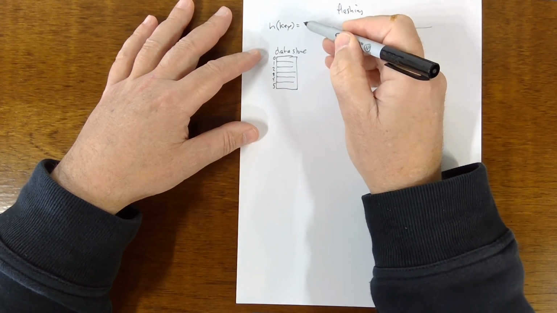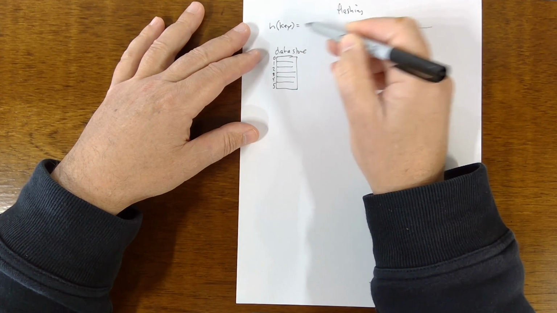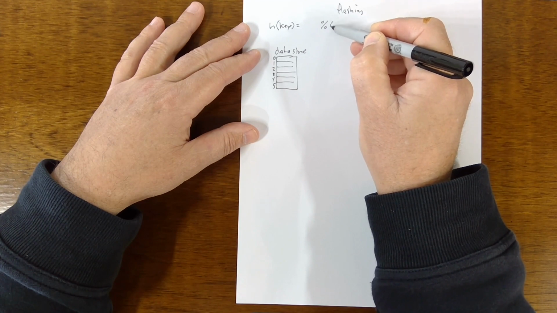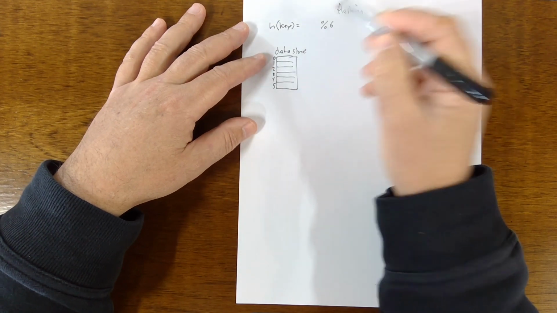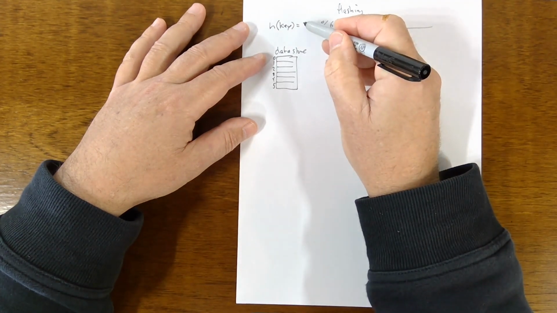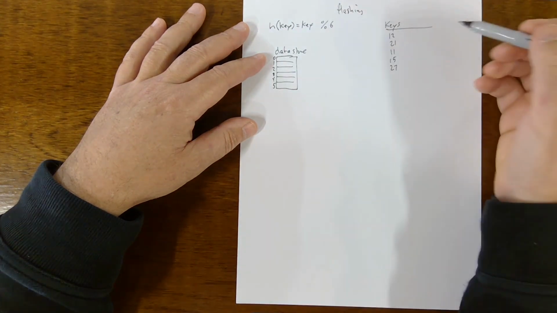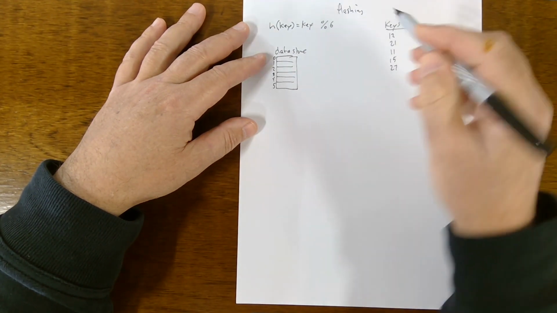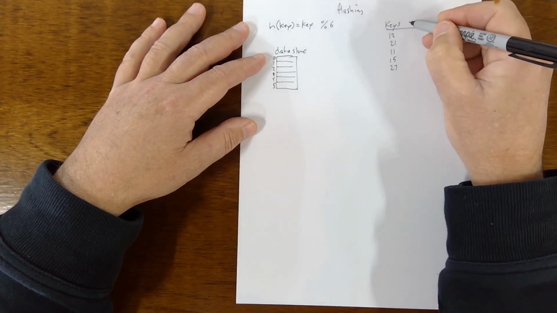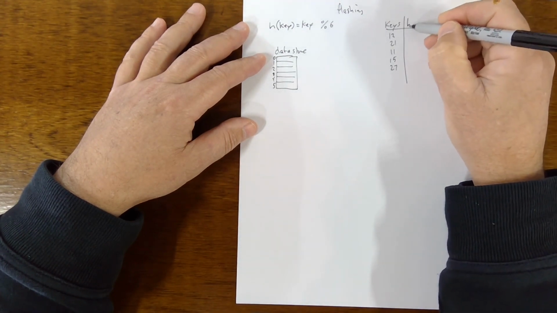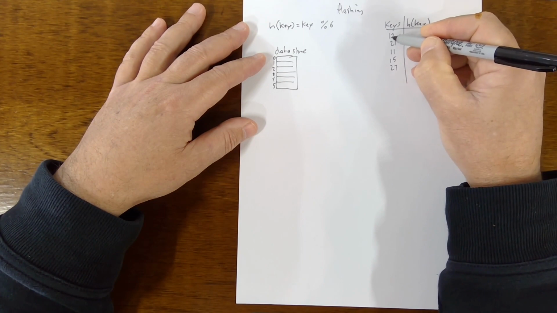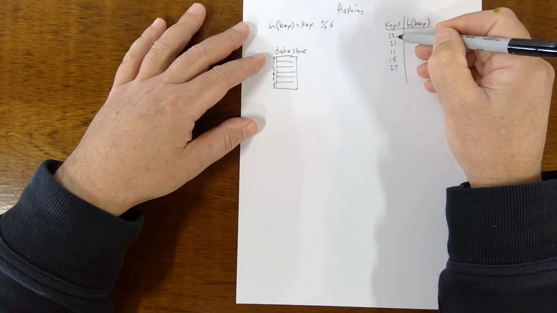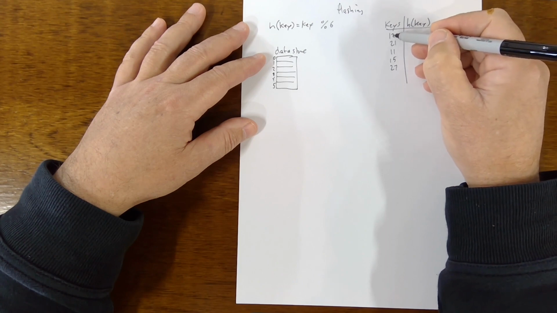The hash algorithm has to mod by 6 because we want to generate indexes between 0 and 5. We could do anything we want to the key. We could just take the key itself and mod by 6, or you can do different things, like add the numbers together. Here we're just going to take the key itself and mod by 6. So making a little table here, h of the key. Oh wait, sorry, we're not adding, we're just taking the key itself.